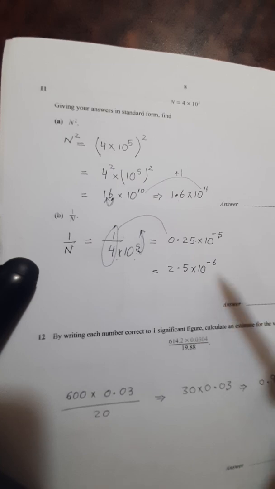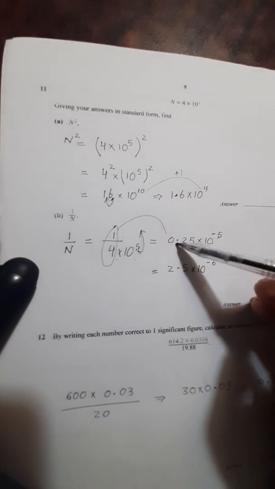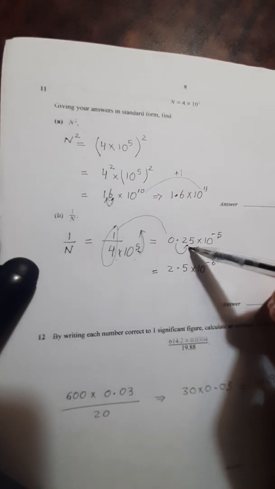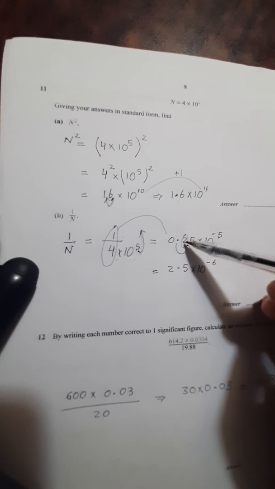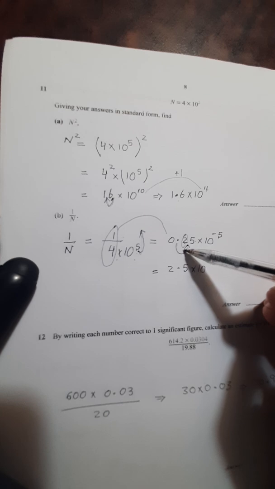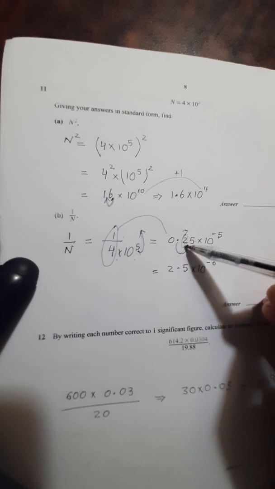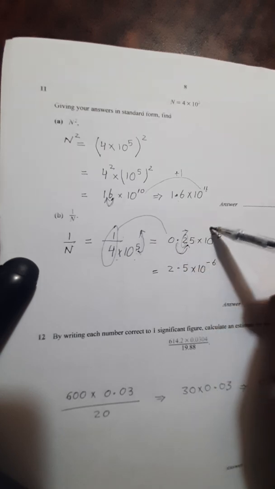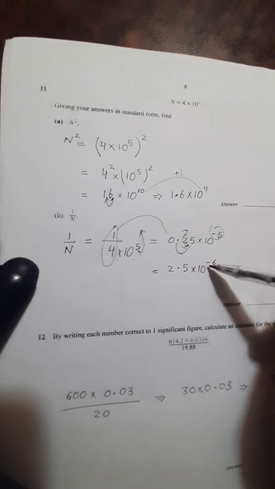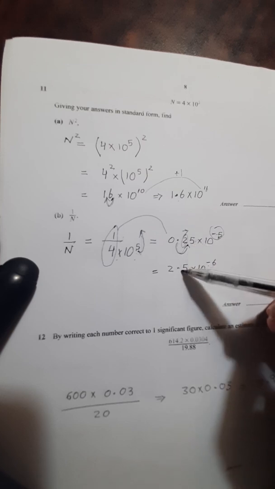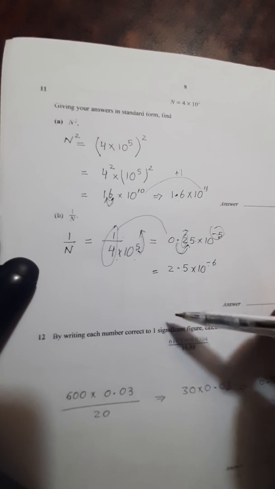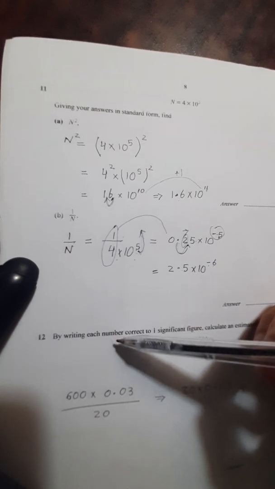So this is not in standard form. You need to shift this decimal immediately after the first non-zero number. The first non-zero number is 2. So you are shifting this after 2. You are moving one digit to the right. So when you move the decimal one digit to the right, you will decrease this power by 1. So from minus 5 it will become minus 6. It will become 2.5.